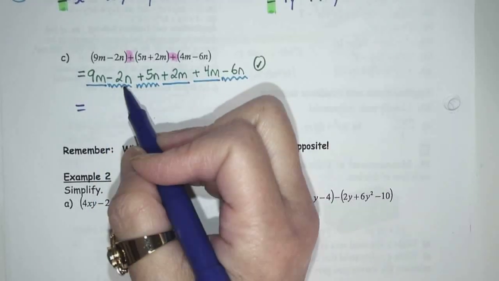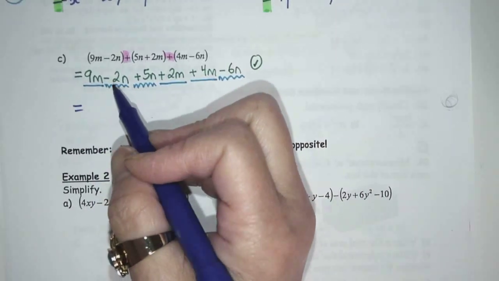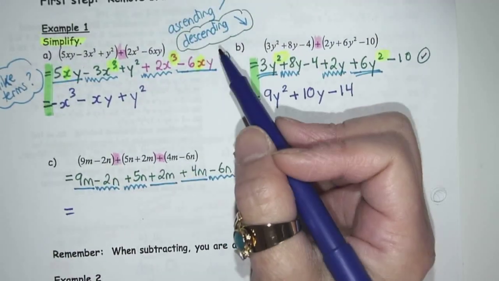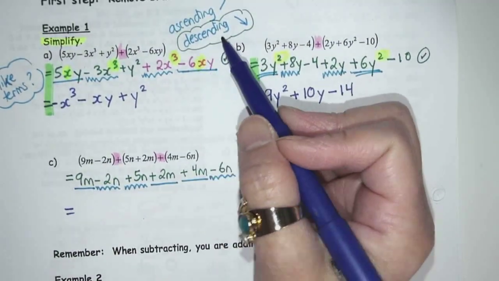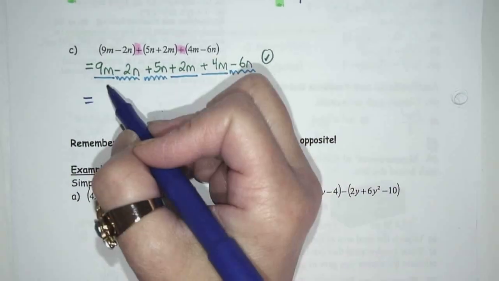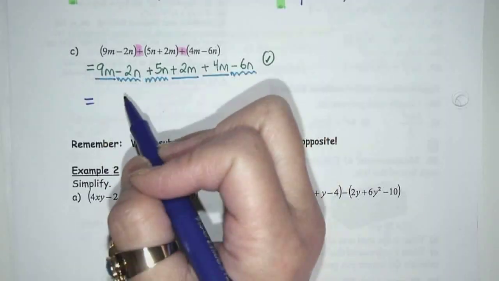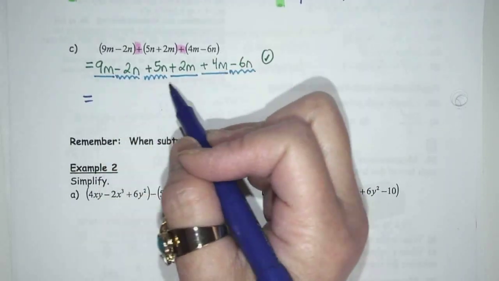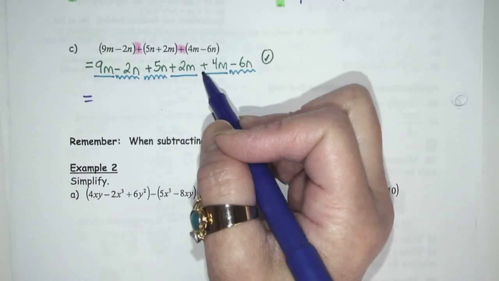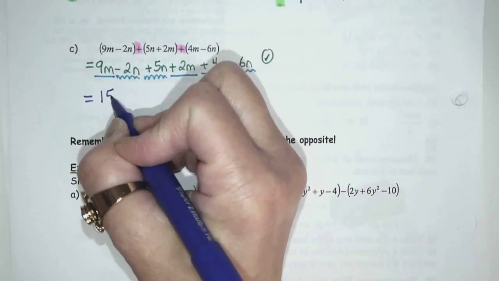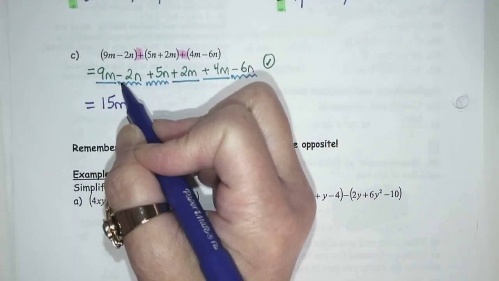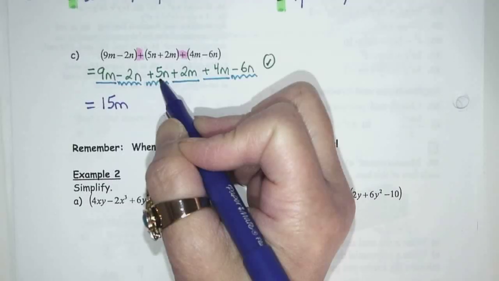So look, there's m's and n's. So here I usually just do alpha order, but there's no higher powers, so there's no descending happening. So we're just going to say m's and n's. And it doesn't really matter which order you write it in, but I usually go alpha order. So I go m before n. So 9m plus 2, sign in front is plus 2, so it'll be 11. Plus 4, so 15. So I have 15 m's. Then you go negative 2n plus 5, so it'll be 3.